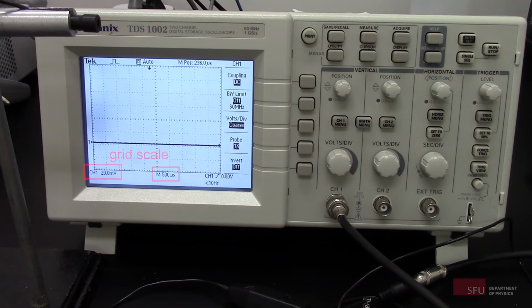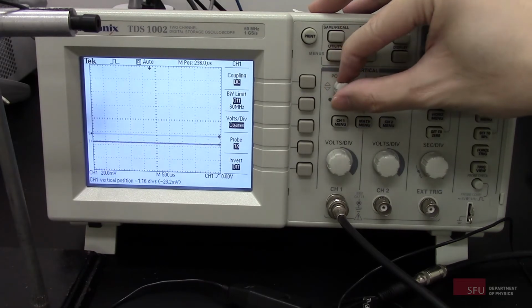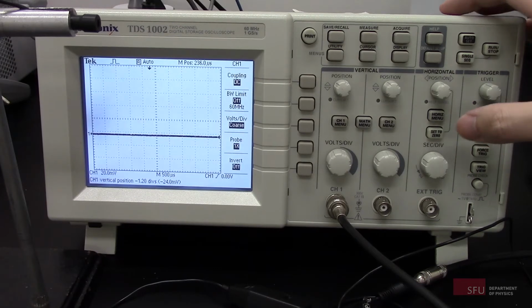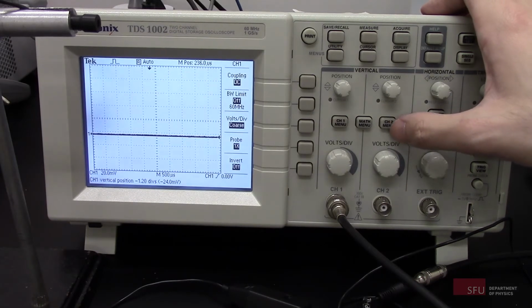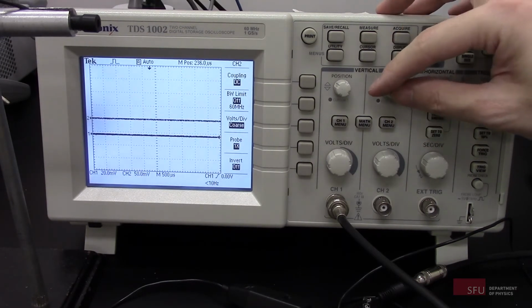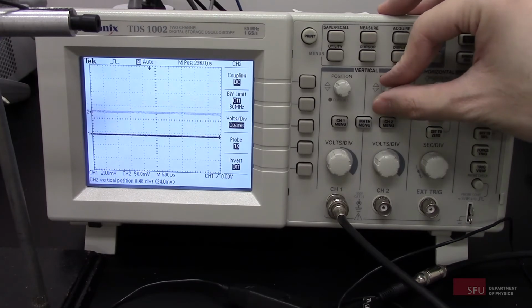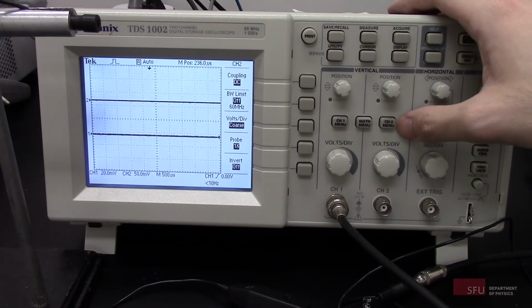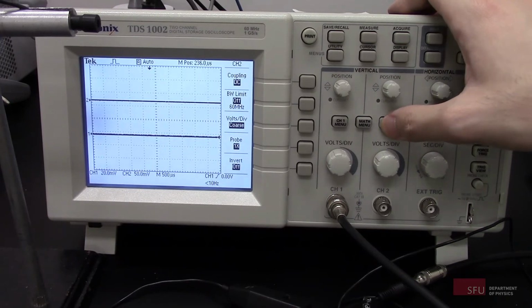You can also offset the signals in voltage and time using these knobs. Here's a demonstration. There's channel 1. Now channel 2 does not seem to be there, so let's activate it by pressing the channel 2 menu. And that has appeared now, and then you can offset that using the appropriate knob. You can also turn off a channel by pressing the menu button when it is active.